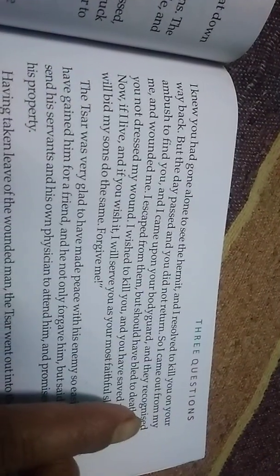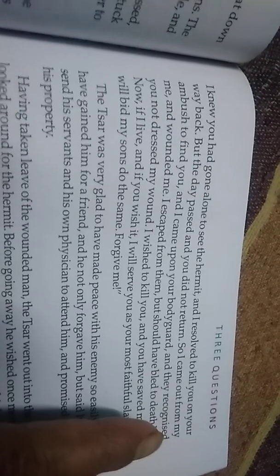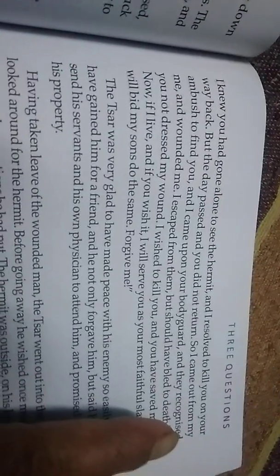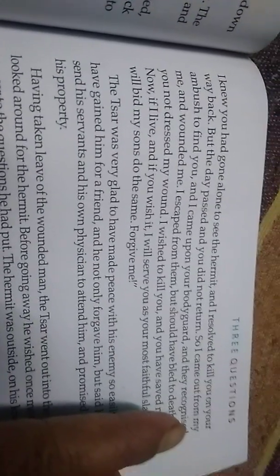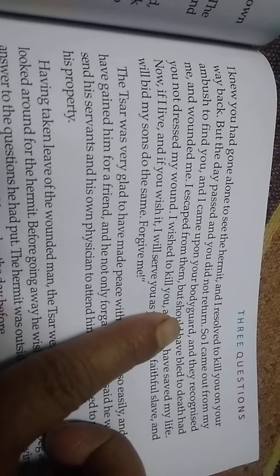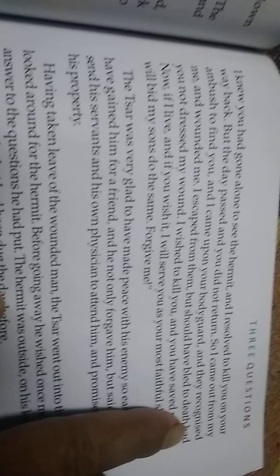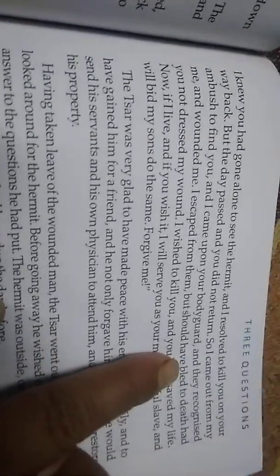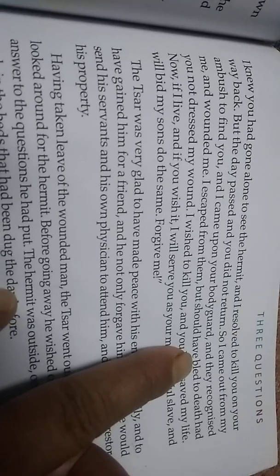In that situation, he came to a hidden place. Ambush means a hidden attack. And at that time, what happened? The bodyguards who were watching recognized him, identified him, and finally wounded him. So he escaped, got free from that place, and entered the cottage.